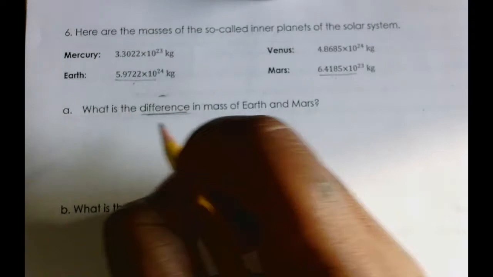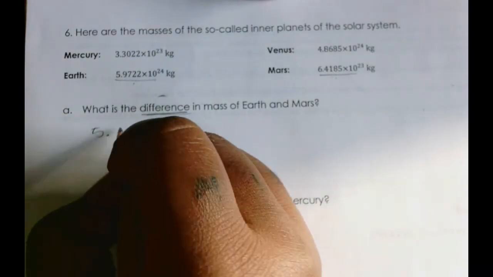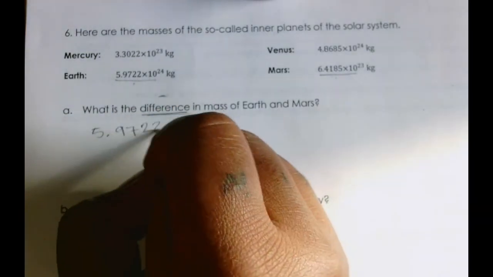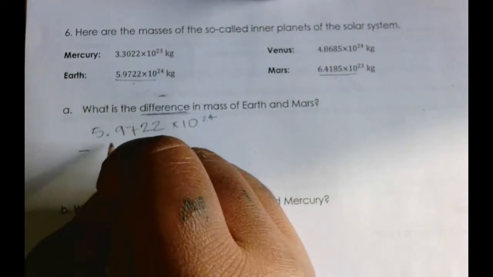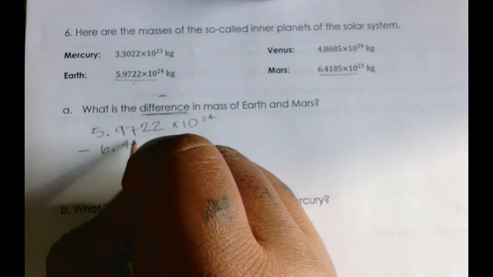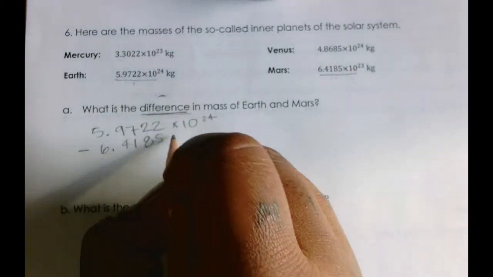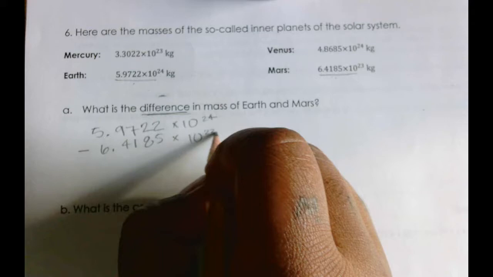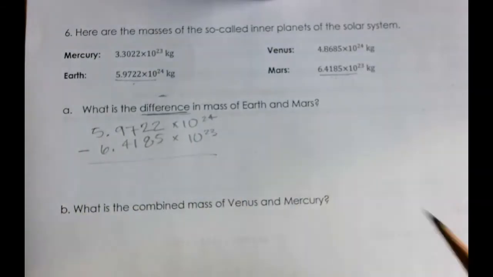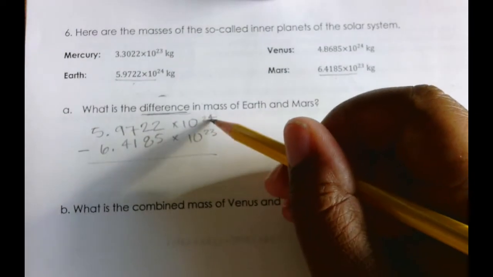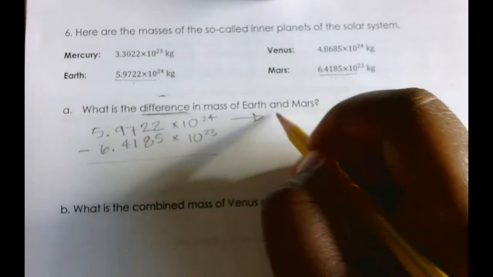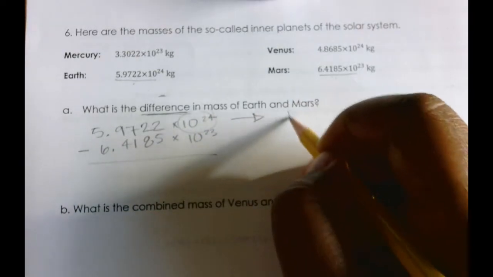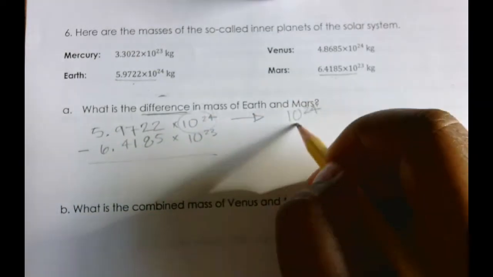First thing I'm going to do is rewrite my expression as 5.9722 times 10 to the 24th power minus 6.4185 times 10 to the 23rd power. Automatically, I notice that these two exponents are not the same. So the first thing I need to do is change them. So I'm going to rewrite this exponent 10 to the 24th over here to the side because I'm going to have to break that down.